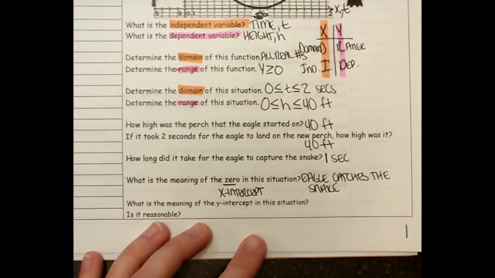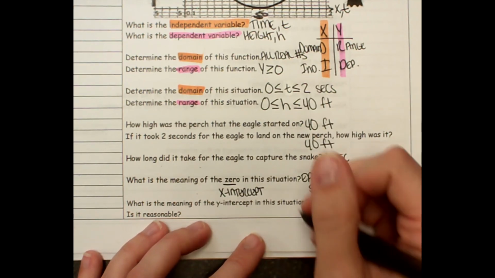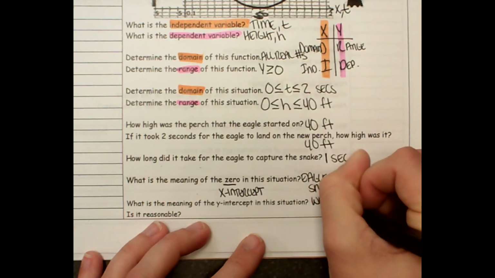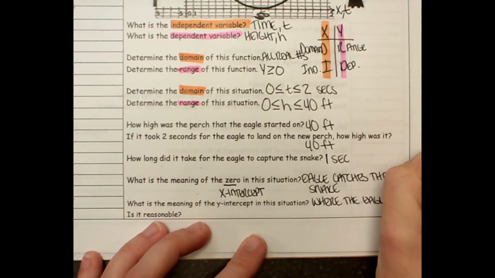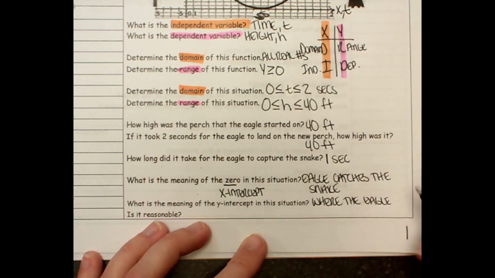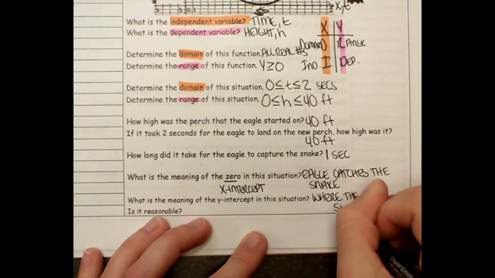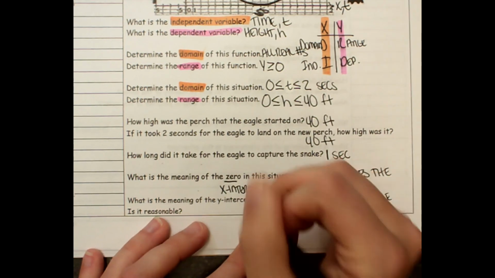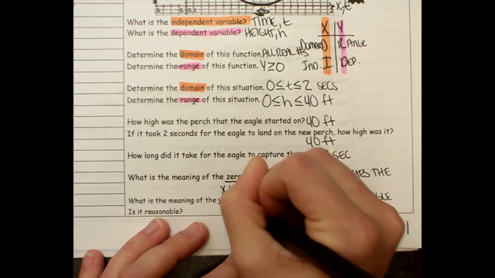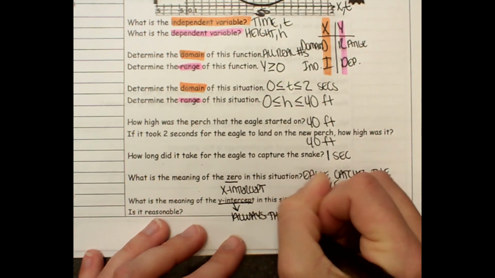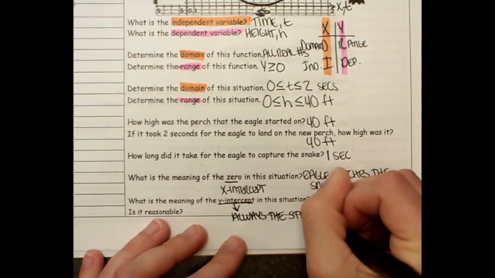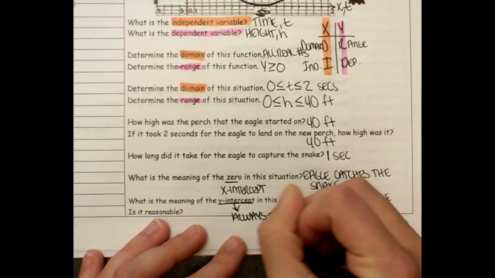What's the meaning of the y-intercept in this situation? The y-intercept is where the eagle starts. And a little clue, your y-intercept in situations is always the starting point.